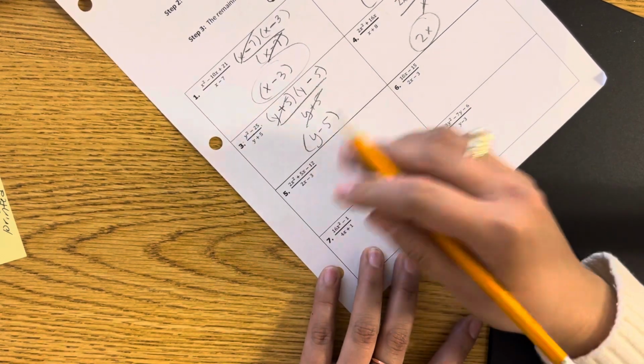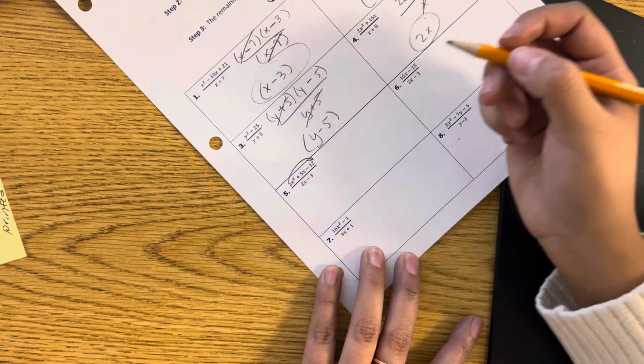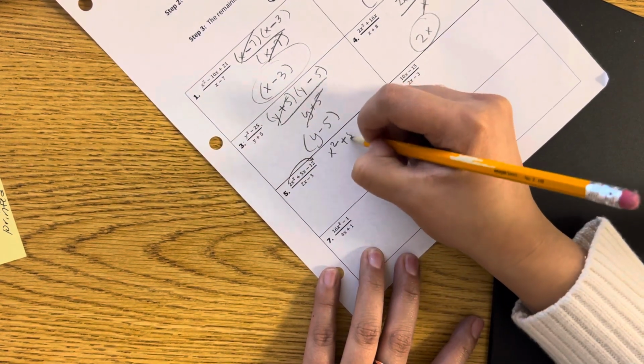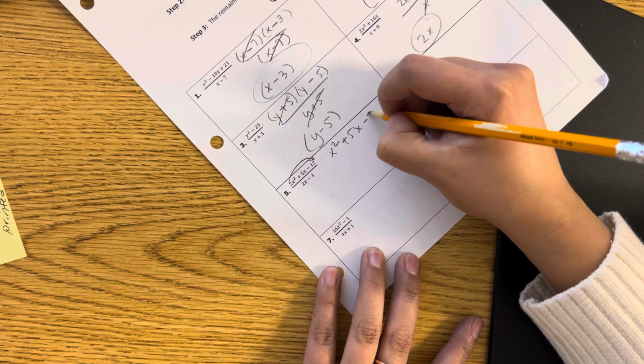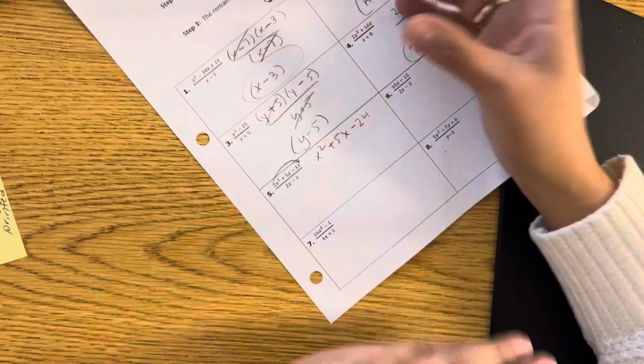If I look at number 5, this is our first slip and slide. So the 2, 5, and 12 do not have a GCF, so this is a slip and slide because of the 2. I'm going to slip the 2 to the 12. And so 2 times negative 12 is negative 24. Oops. And then we factor it out like normal.